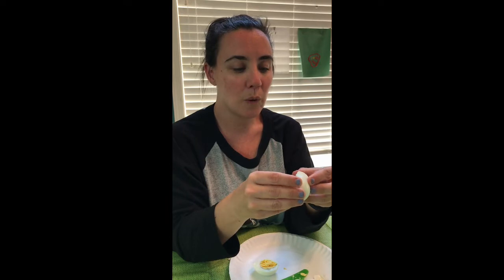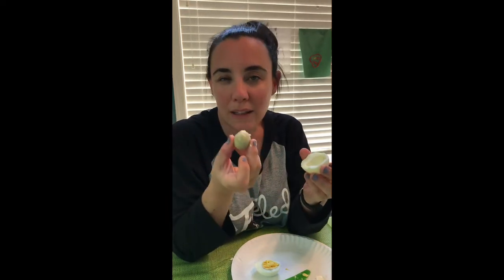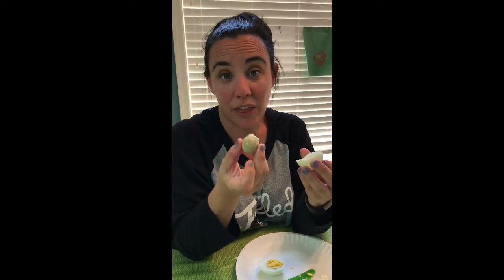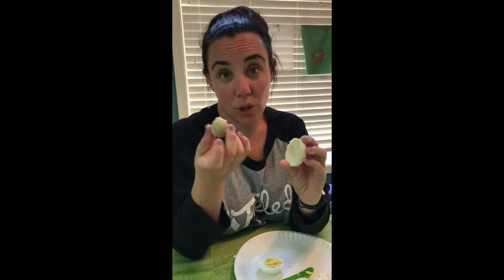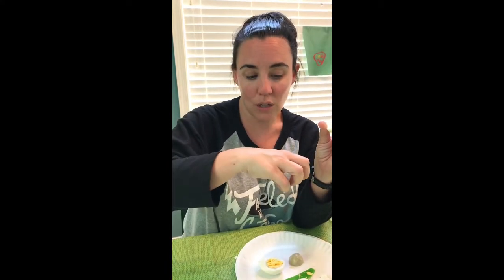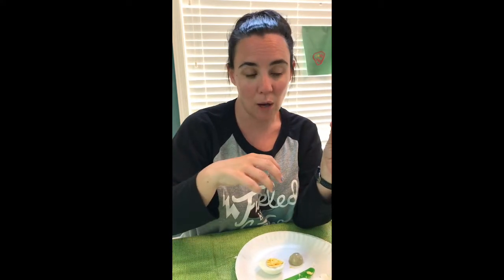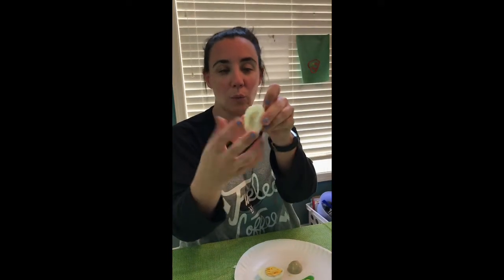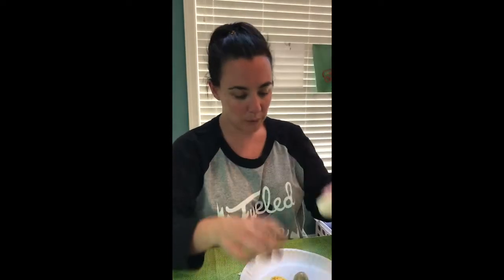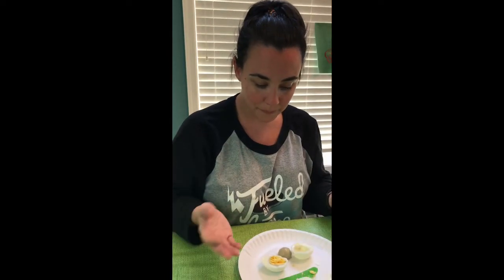So we pop the yolk out. We can't see it anymore, but there's actually a thin membrane around the yolk as well. It's why, if you think back, when we crack the egg, the yolk doesn't immediately go out and spread into the albumin. It's why it stays by itself. So we can see the albumin and the yolk.